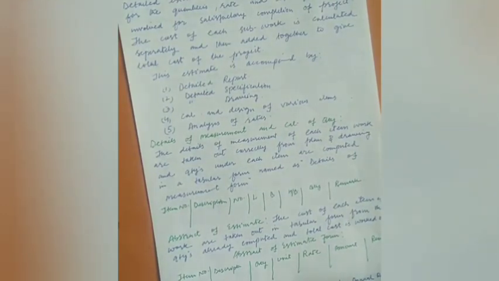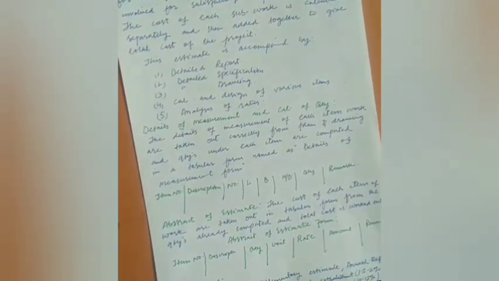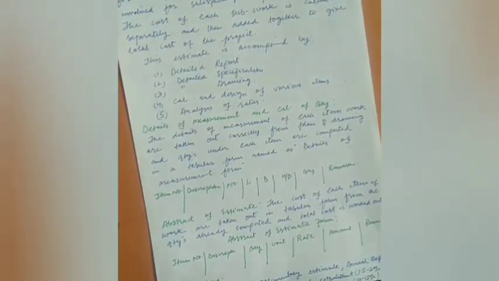Then moving on, we have the second part, that is known as the abstract of the estimated cost. In the abstract, the cost of each item of work is taken out in tabular form for those quantities which we have already calculated in this form. So how do we make the abstract?